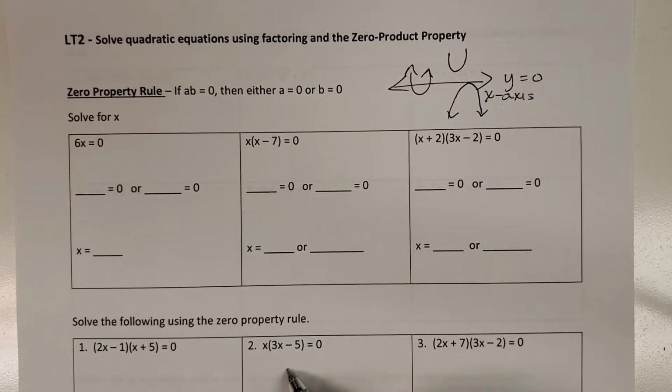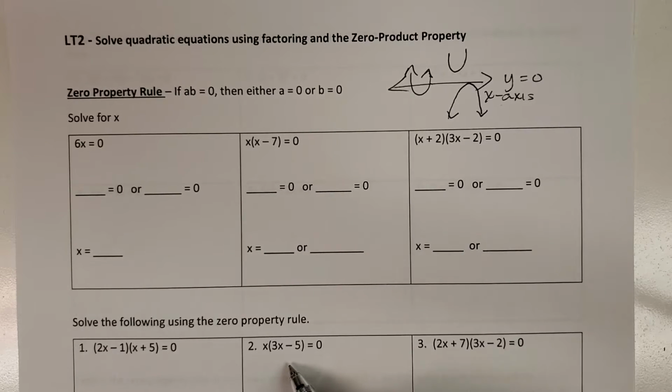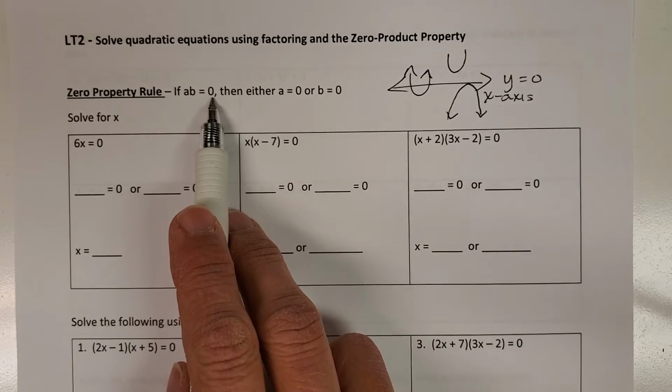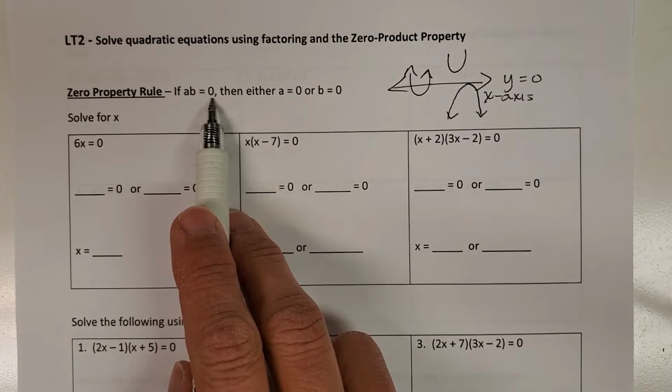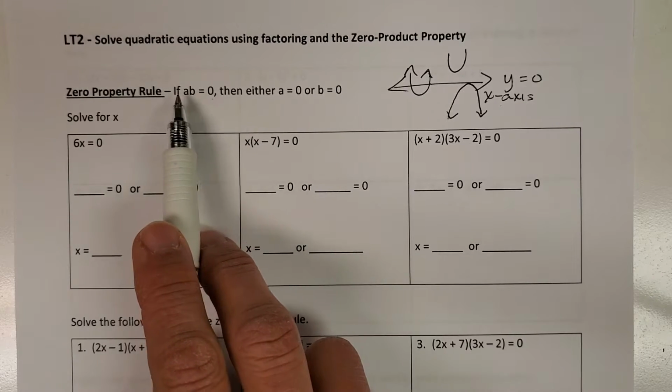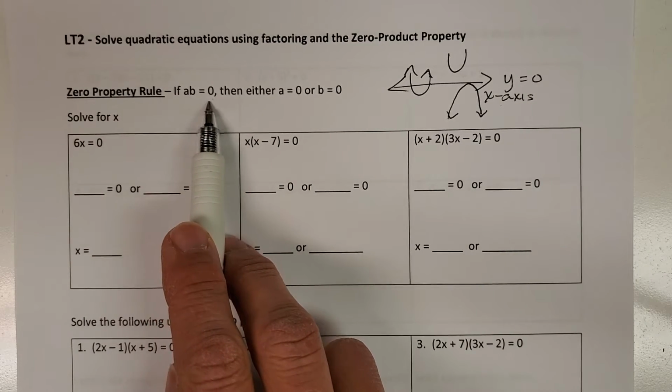Let's talk about the zero property rule. Most of us just know it. If I said, I'm thinking of two numbers and I multiply them together and I get a 0, you would obviously know that one of them would have to be 0, because the only way to get 0 when I'm multiplying is if one of those, either A or B, was 0.